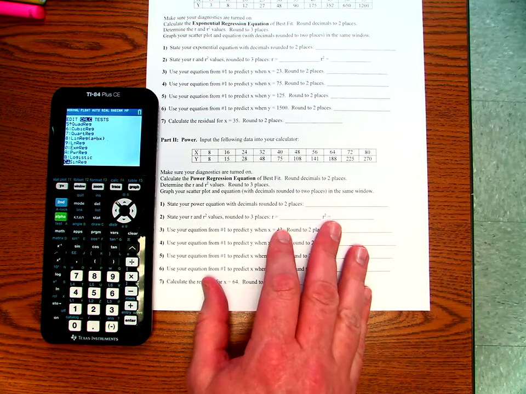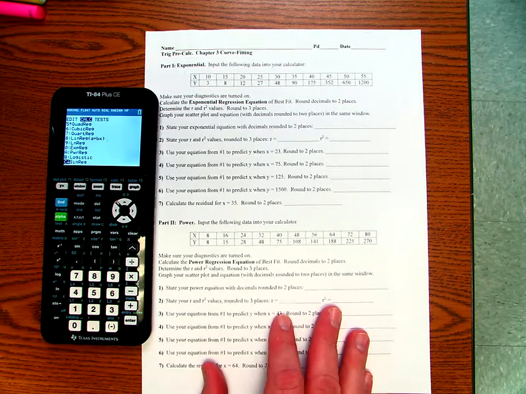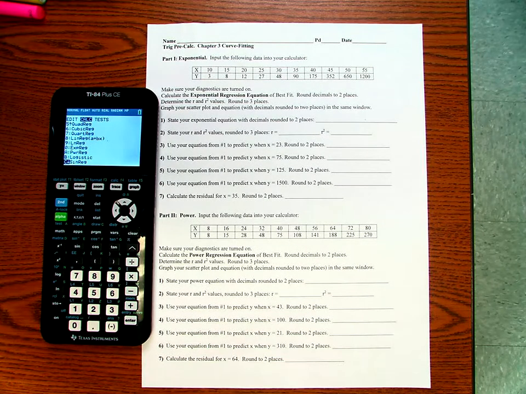And I think that is enough in terms of what you need to know for tonight's homework, which in turn I believe is enough for this particular video.